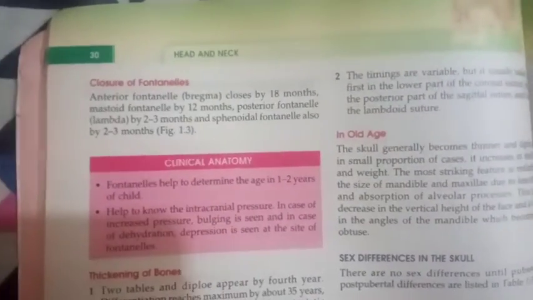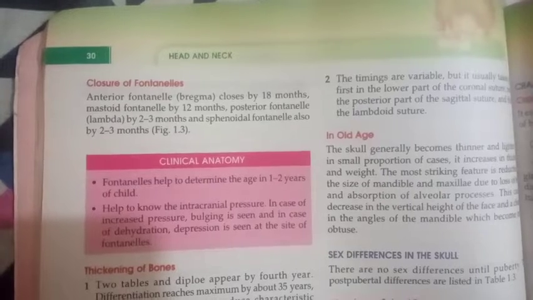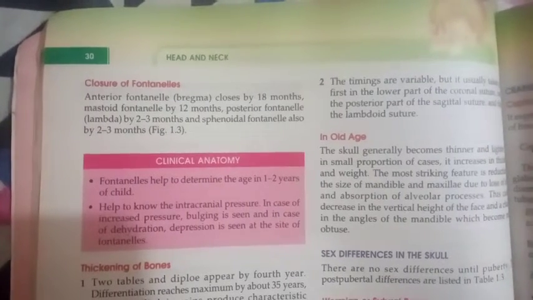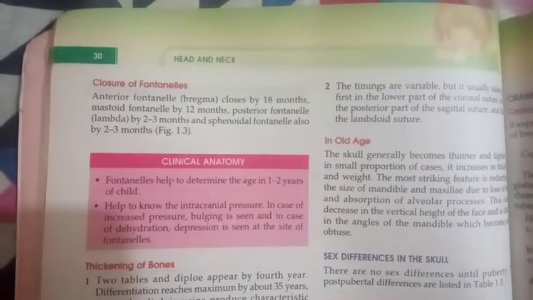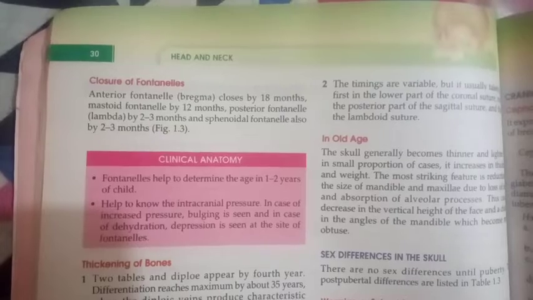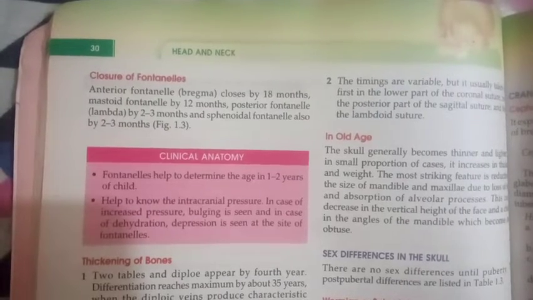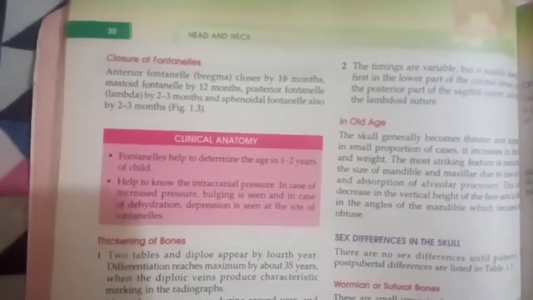Closure of fontanelles. Anterior fontanelle, bregma, is closed by the 18th month, mastoid fontanelle by the 12th month, posterior fontanelle, lambda, by 2 to 3 months, and sphenoidal fontanelle also by 2 to 3 months.